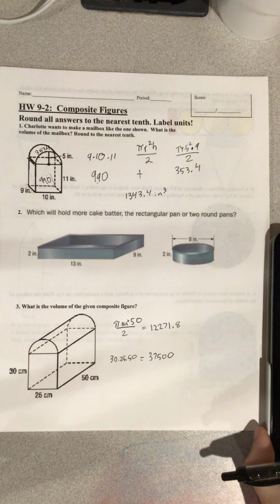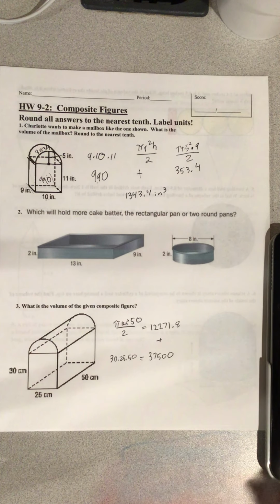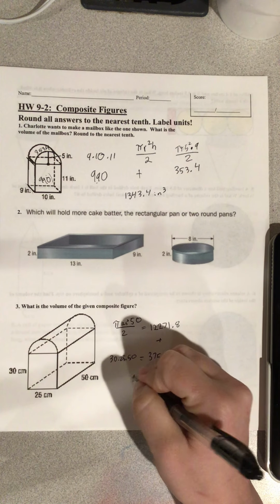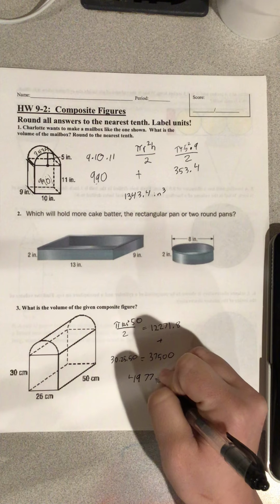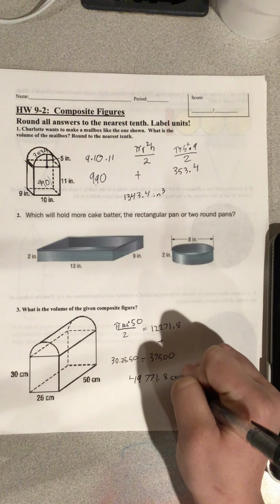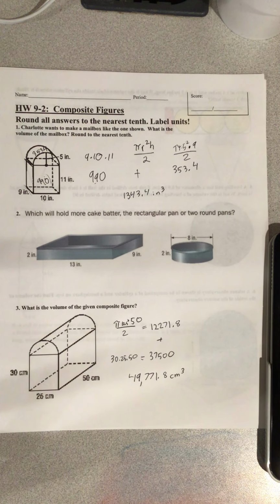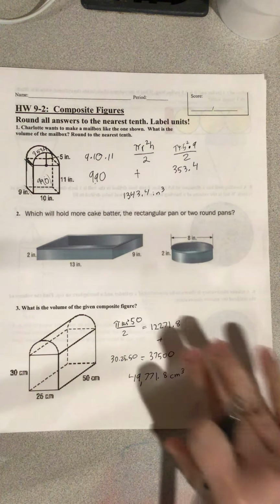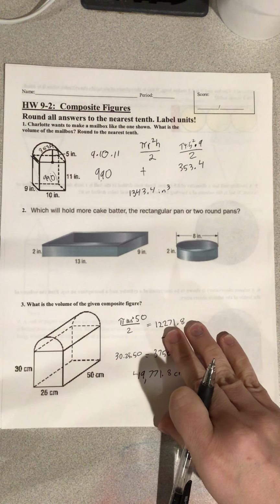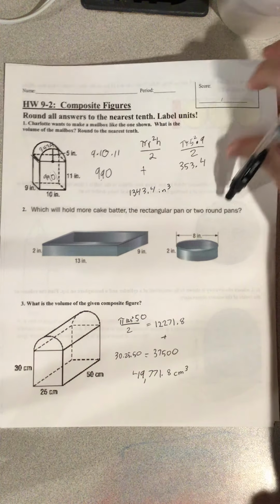So now that we have that, now we're just going to add these two together. So just add that up. 37500 plus 12271.8, and we get 49771.8 centimeters cubed. And that's our volume of that composite figure. Cool, right?